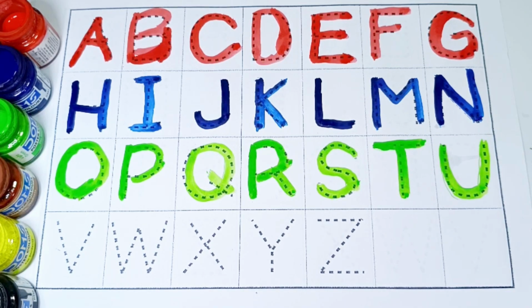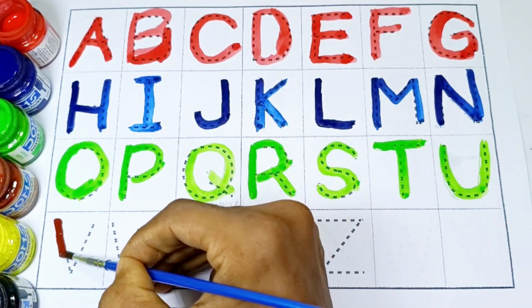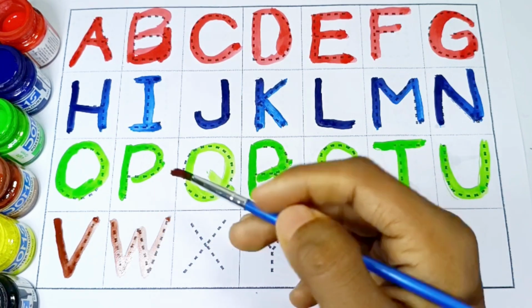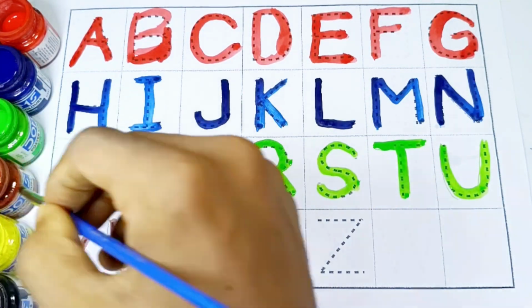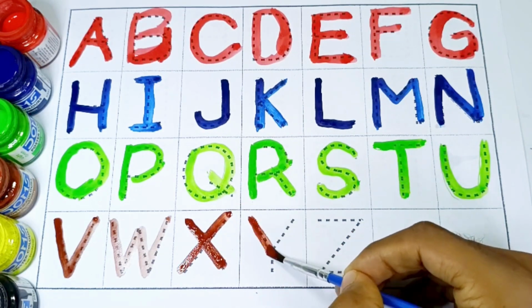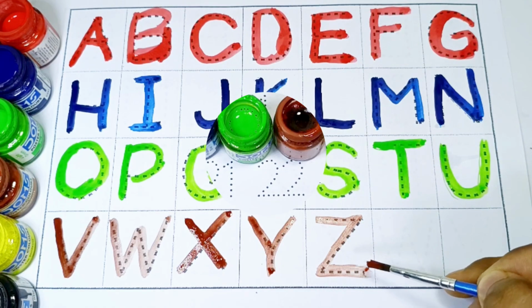U for umbrella. Kids, now you draw V and use brown color. V for van. W for wheel. X for xylophone. Y for yo-yo. And Z.